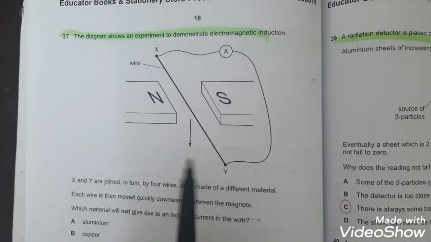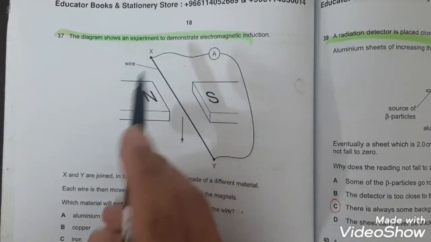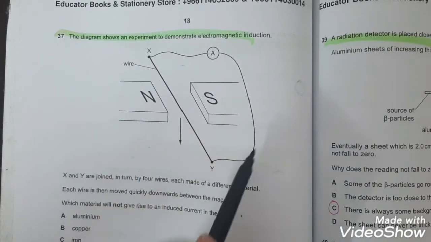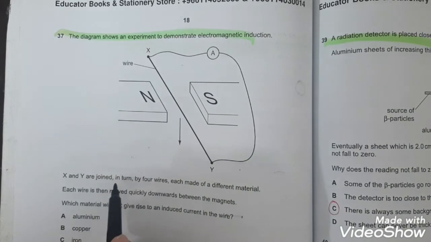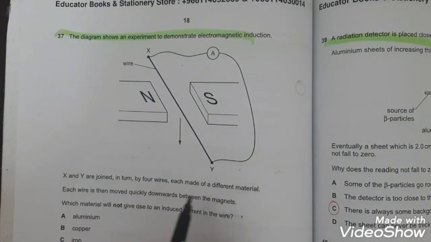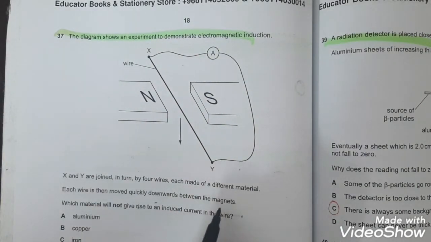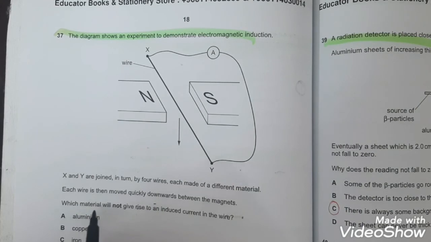Then question 37 states a diagram shows an experiment to demonstrate electromagnetic induction. So this is a diagram, and X and Y are joined in turn by 4 wires each made of a different material. Each wire is then moved quickly downwards towards the magnet. Which material will not give rise to an induced current in the wire?